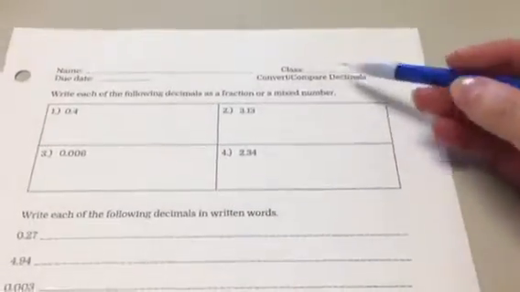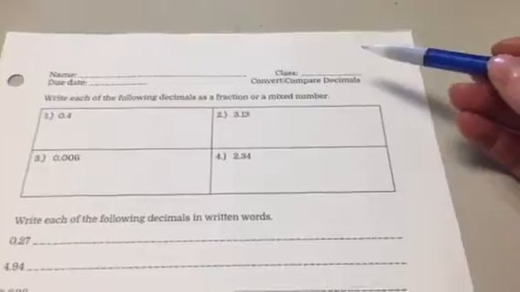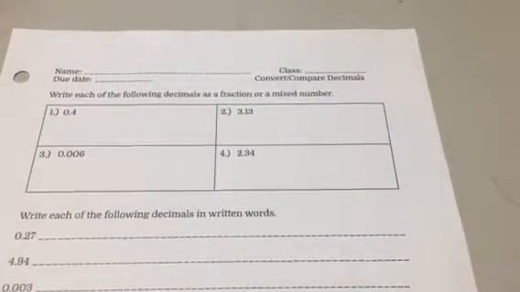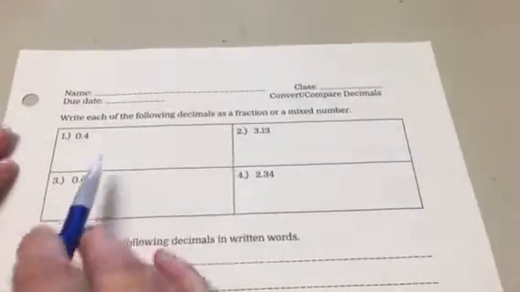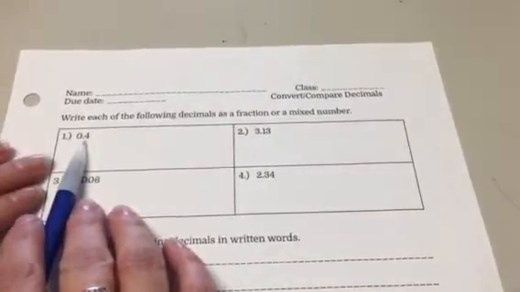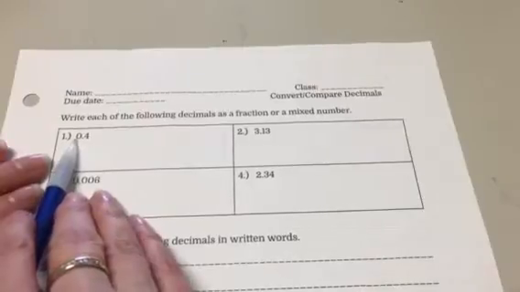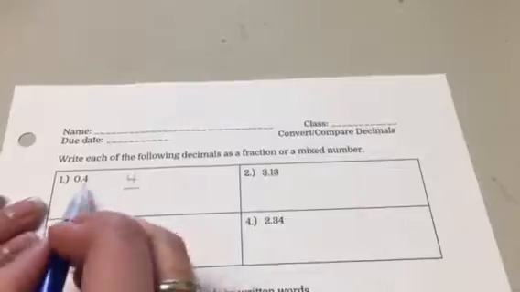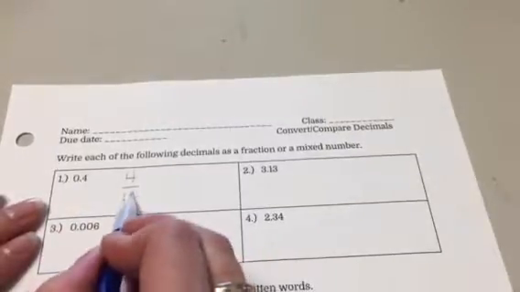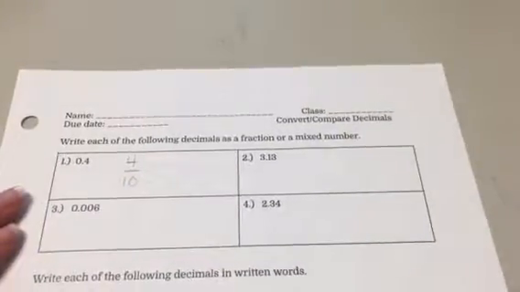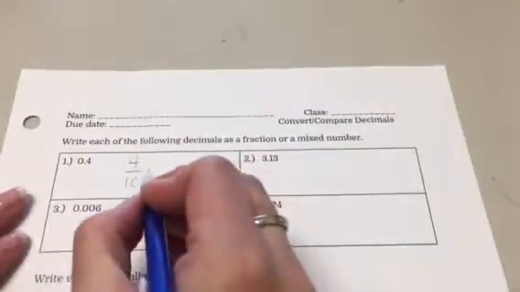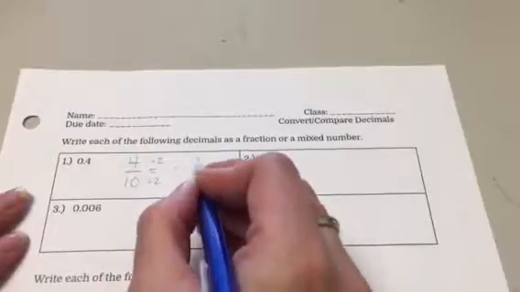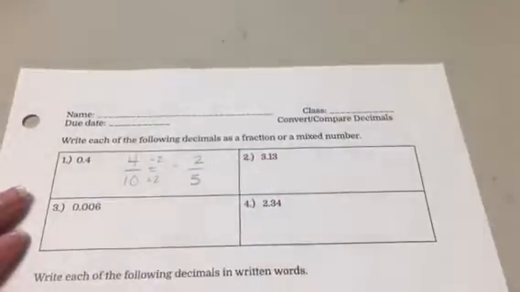Okay, this is the convert and compare decimals homework. The directions at the top say to write each of the following decimals as a fraction or a mixed number. So if you take a look at number 1, there's no number in front of the decimal, so we would say this as 4, and we would look at it and it's in the tenths place. So this would be 4 tenths. We could reduce that on the top and the bottom by 2, so it would reduce to 2 fifths.